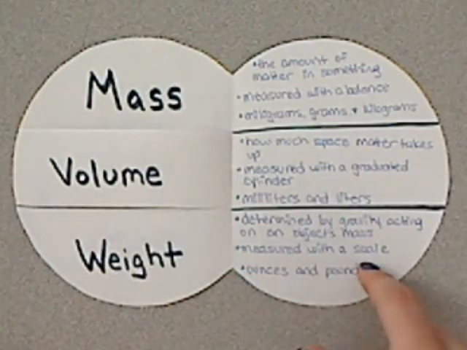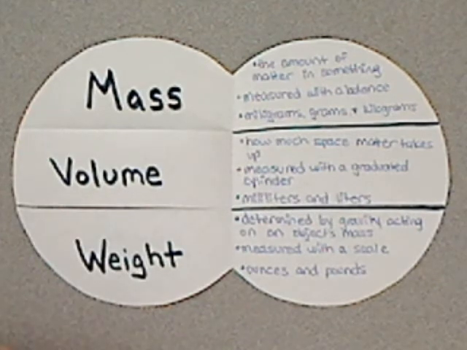It's measured with a scale. You may think of a spring scale, which is one that you hang matter from, and the weight of gravity pushing down on it determines its weight that way. Or you can think of a scale that you would use to take your weight that you step up on.